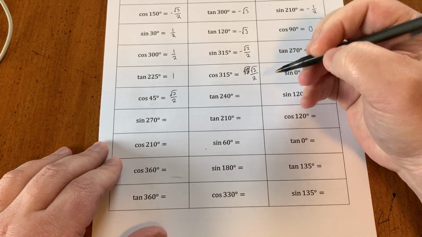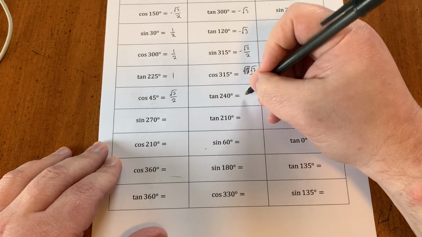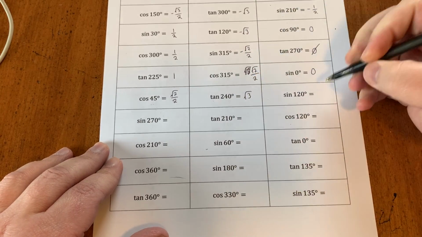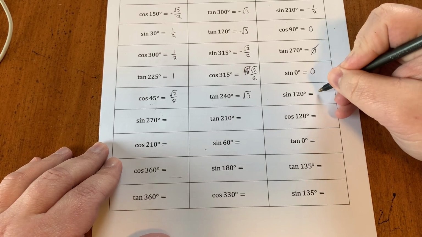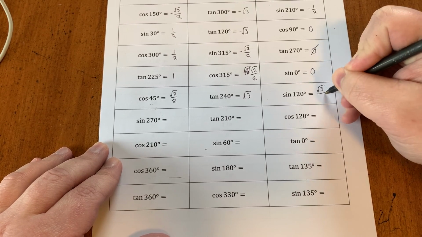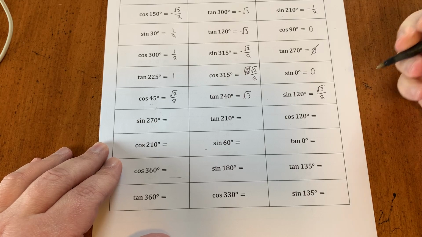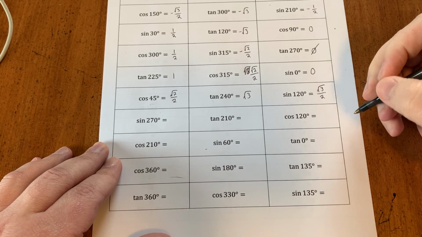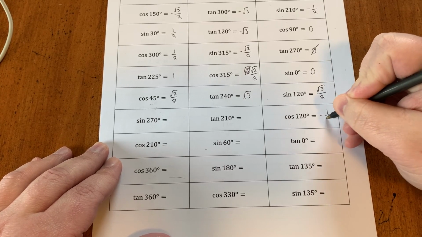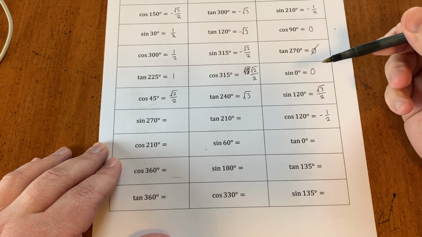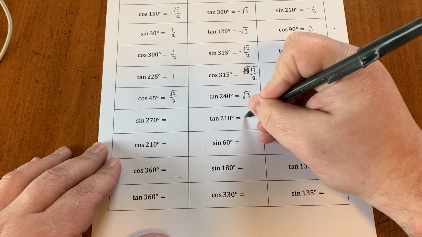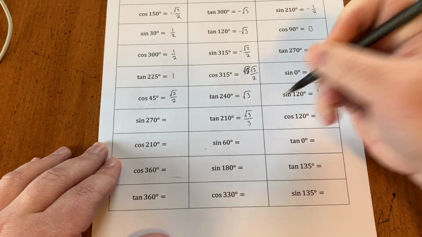Tangent of 240, that's a 60-degree angle in quadrant 3, so it's root 3. Sine of 120, that's a 60-degree angle in quadrant 2, so it's root 3 over 2. Cosine of 120, it's a 60-degree angle in quadrant 2, so it's a negative 1/2. Tangent of 210, that's a 30-degree angle in quadrant 3, so it's root 3 over 3.